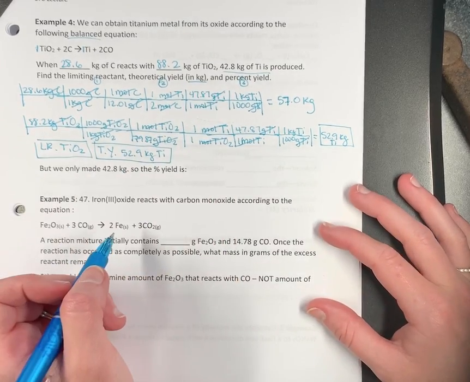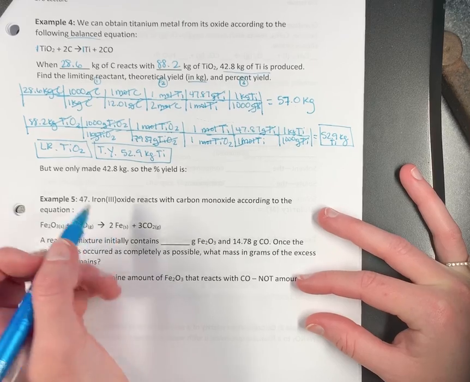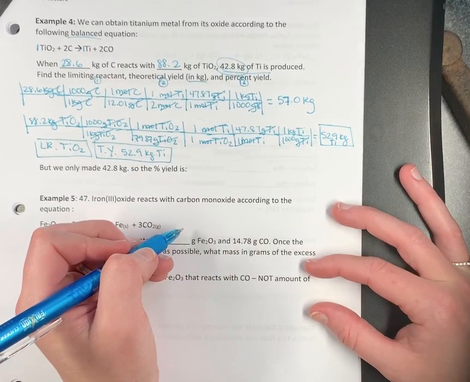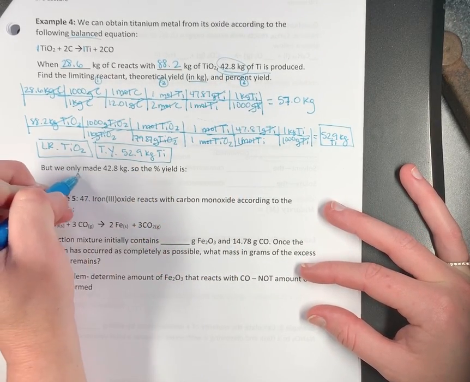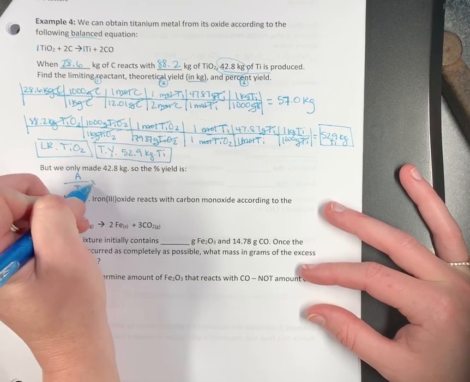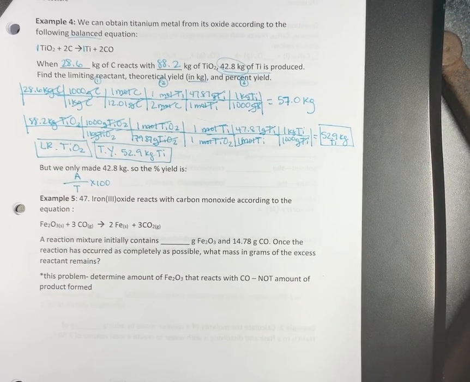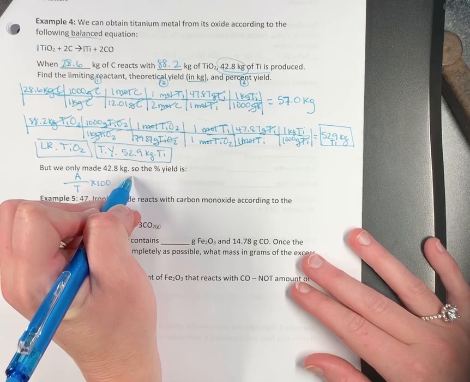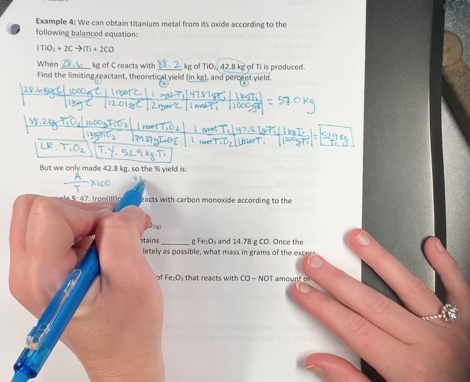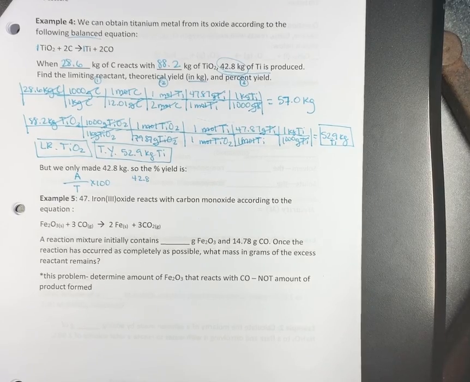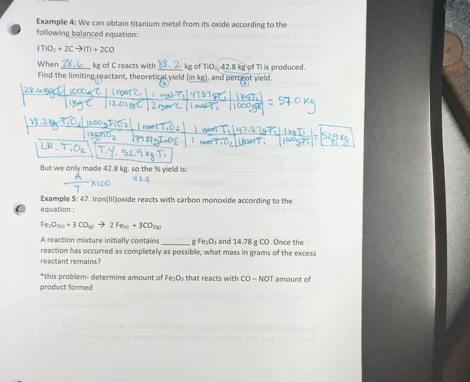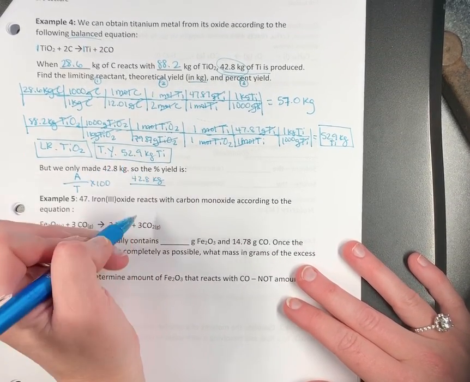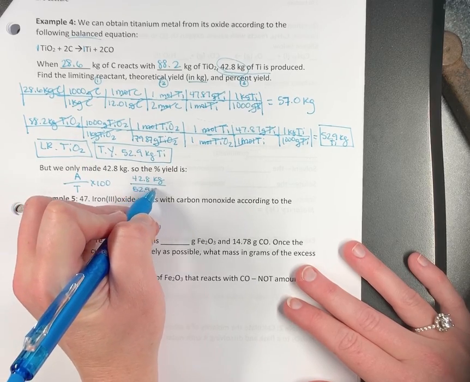Now it also asks us for the percent yield. We haven't done this in a little bit. So the problem tells us that we made 42.8. So it's always actual over theoretical times 100. We should never have more than 100% here. So how much did we actually make? 42.8. The problem will always give you the actual one. 42.8 kilograms. Our maximum amount that we could make, 52.9 kilograms.